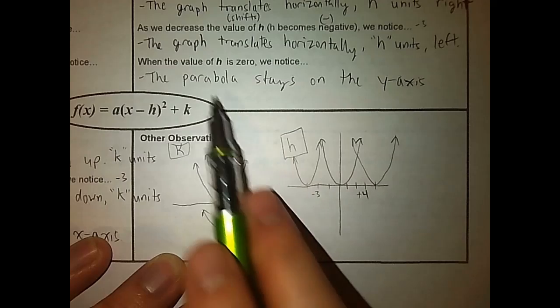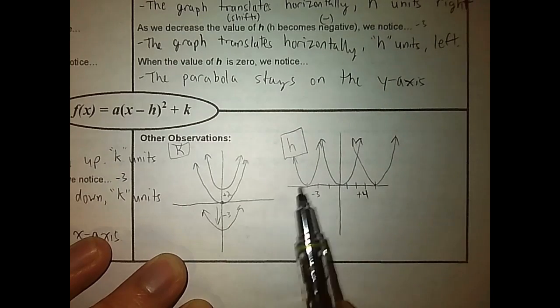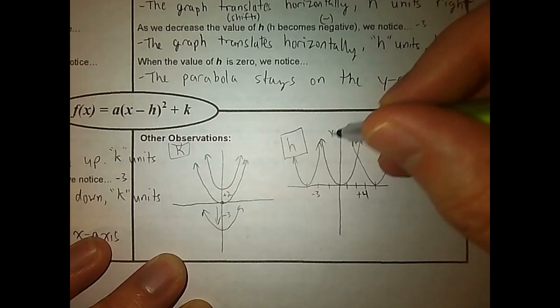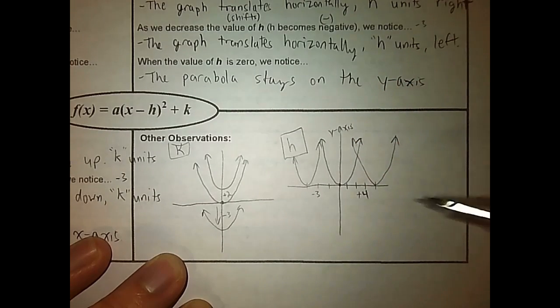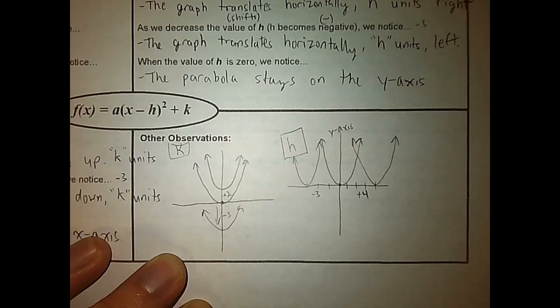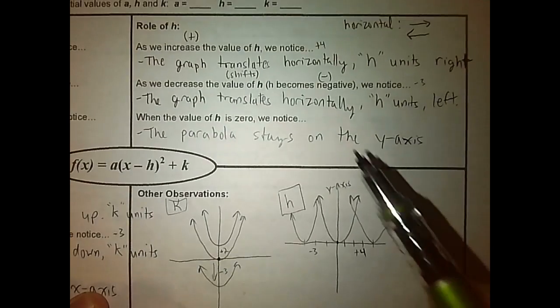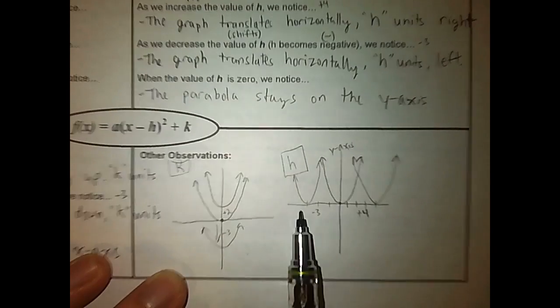And if h is 0, well then there is no moving back and forth, so it's got to be on the y-axis. So it's got to be right there. So it could still move up and down, but it's still going to be on the y-axis if h is equal to 0. So that's how the h value affects our graph. It kind of shifts it to the left or to the right.